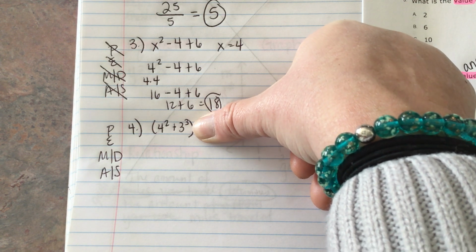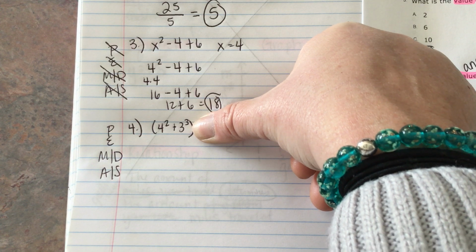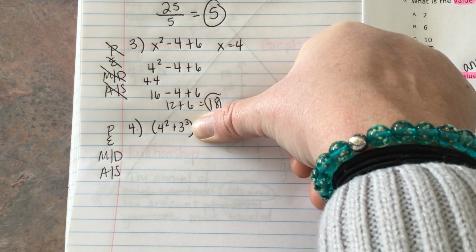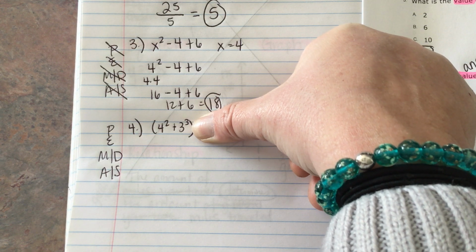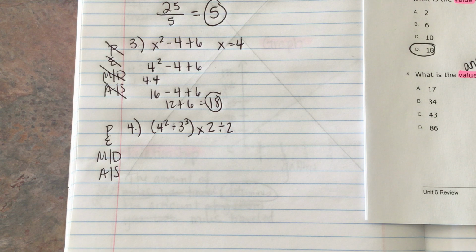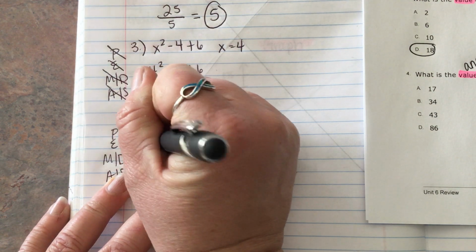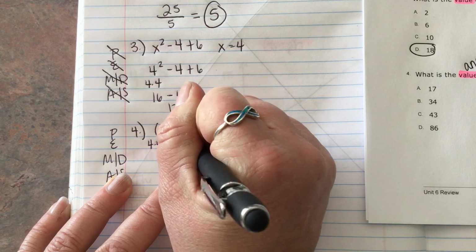What's the thought process I need to have when I'm looking at this part of my problem? Sophia? So you essentially do order of operations inside the parentheses as well. So you just stay right with it. Okay, so we're going to do our exponents first. So this is going to become 4 times 4, and this is going to become 3 times 3, right?